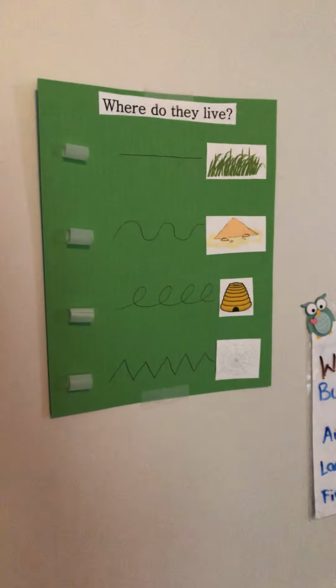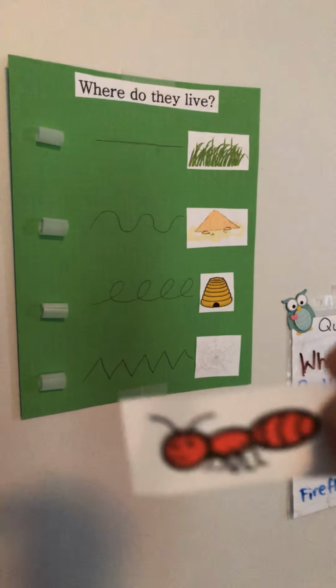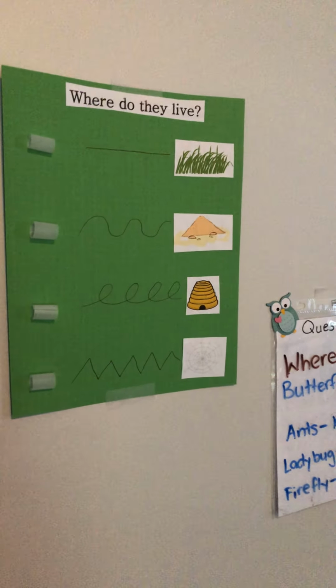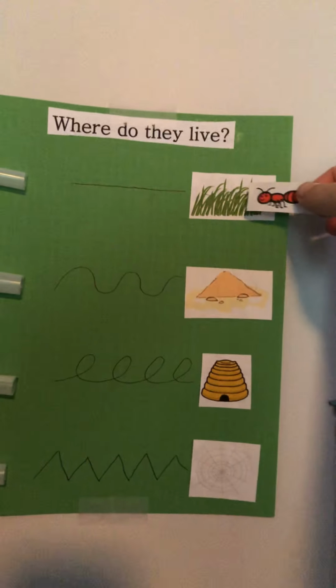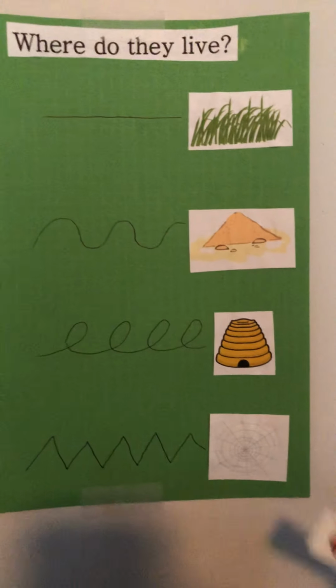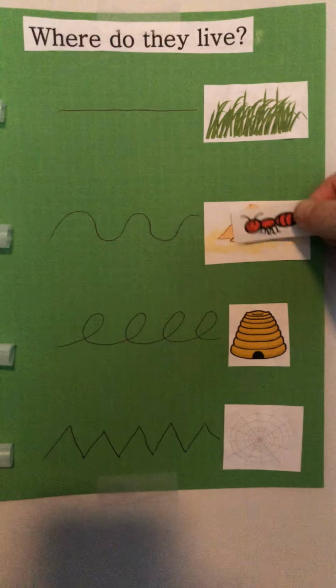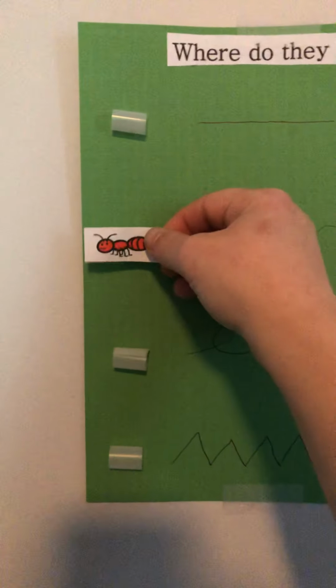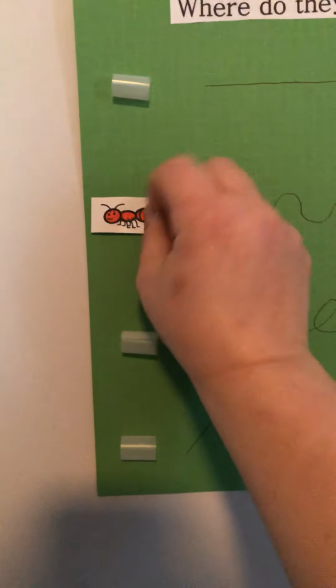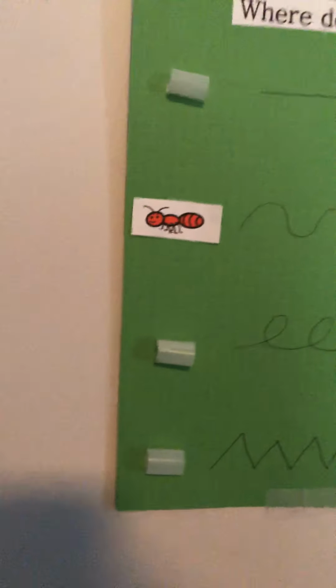Okay. So I have an ant. So where do you think an ant would live? Let's get fuzzy. So where would an ant live? Okay, well it might live in the grass. Would it live in a spider web? No. How about an anthill? Yes. That's the best place it would live.